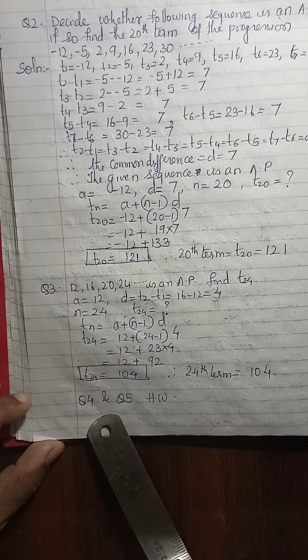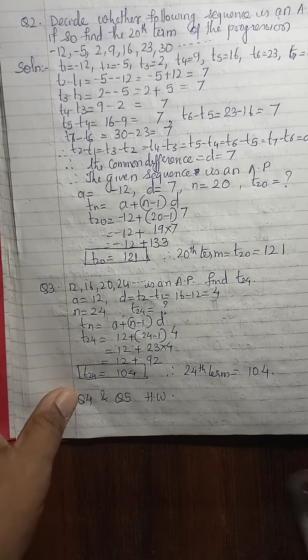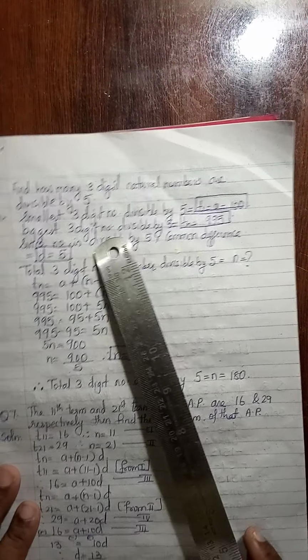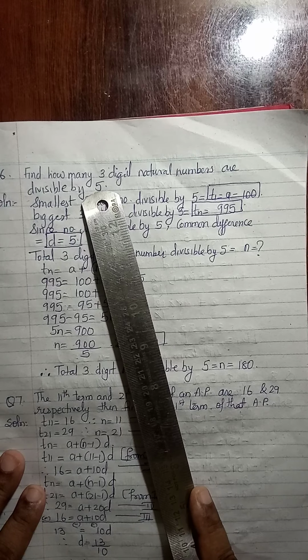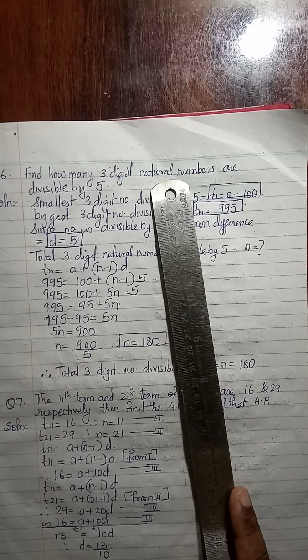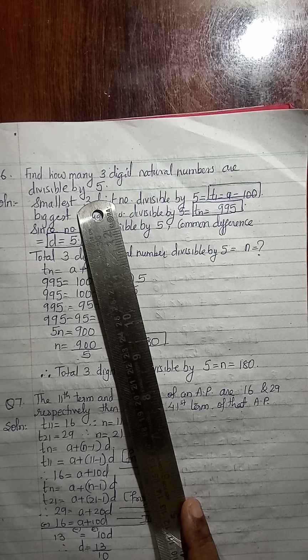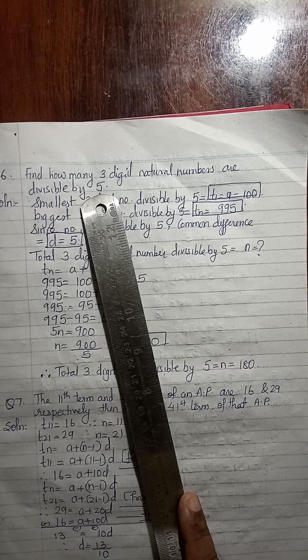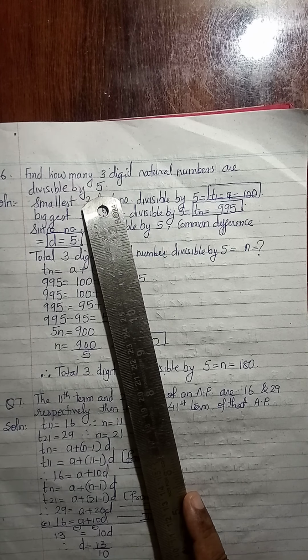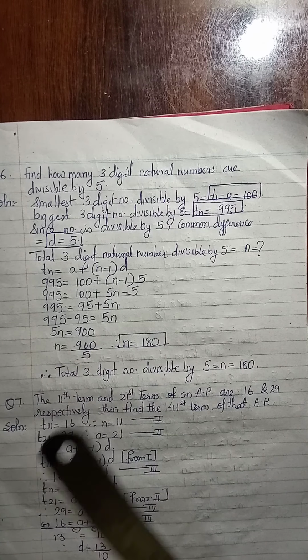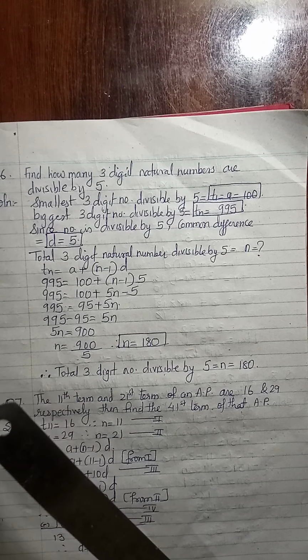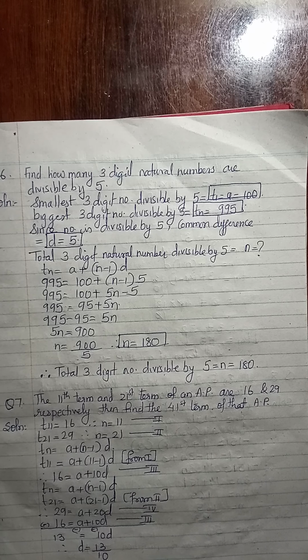Now question number 4 and 5 are same, so I expect that you can do it on your own. So we'll move to now question number 6. Find how many three-digit natural numbers are there divisible by 5. So here 3-digit natural numbers divisible by 5 we have to find out. For that we should know the smallest 3-digit number divisible by 5 and the largest 3-digit number which is divisible by 5.